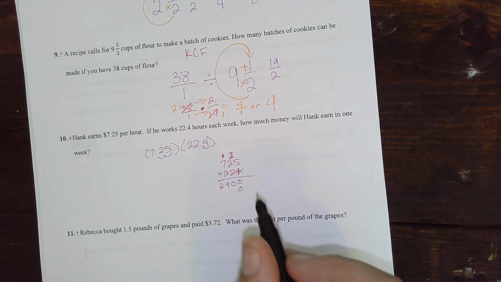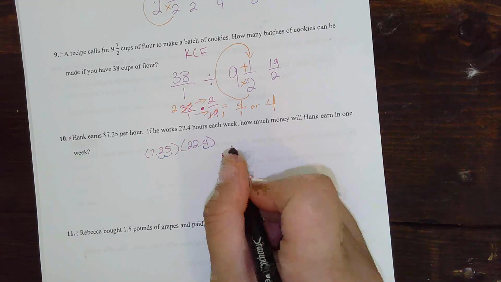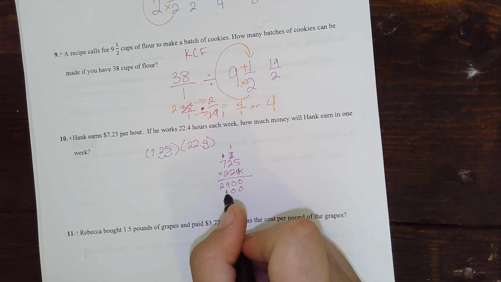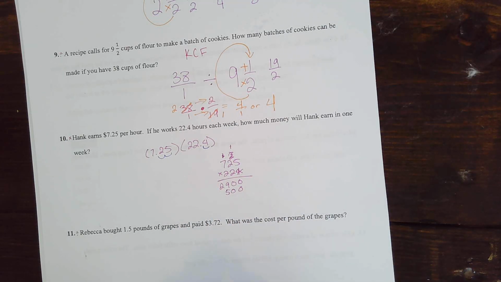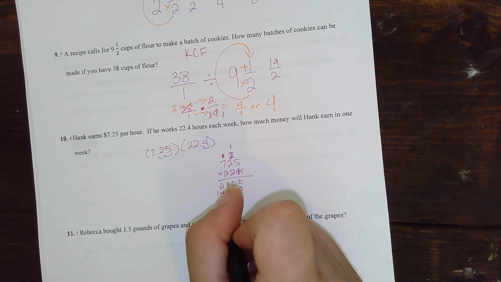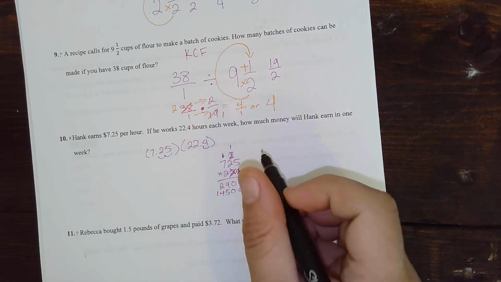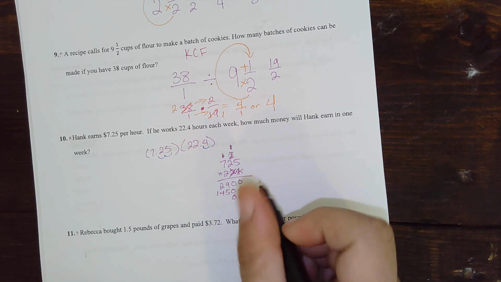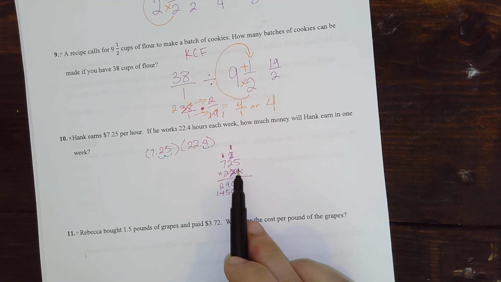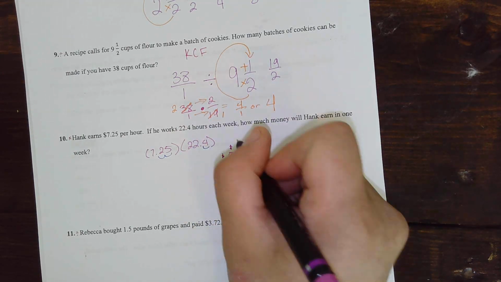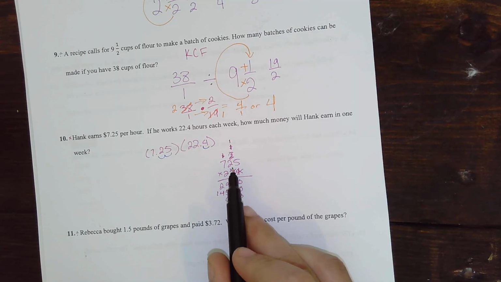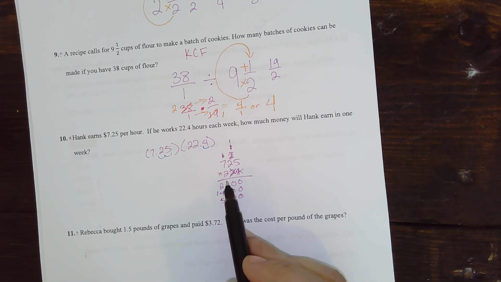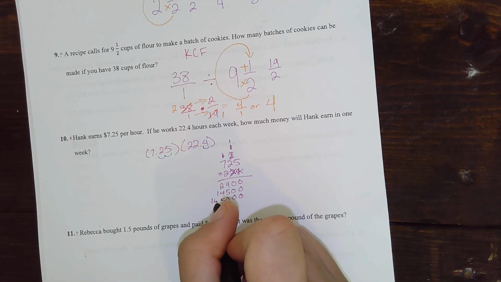2 times 5 is 10. Put your 0 down, carry your 1. 2 times 2 is 4, plus 1 is 5. 2 times 7 is 14. Cross that out, put 2 zeros down. 2 times 5 is 10. Put my 0 down, carry my 1. 2 times 2 is 4, plus 1 is 5. And 2 times 7 is 14.